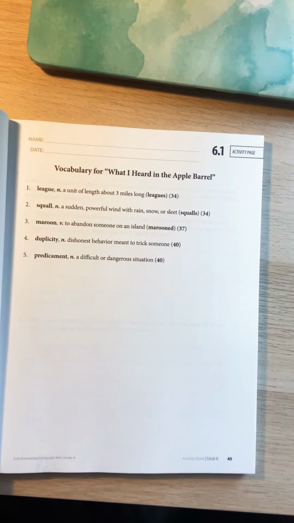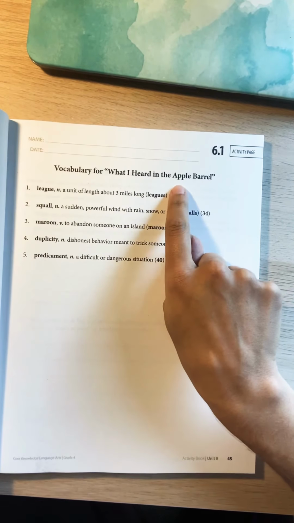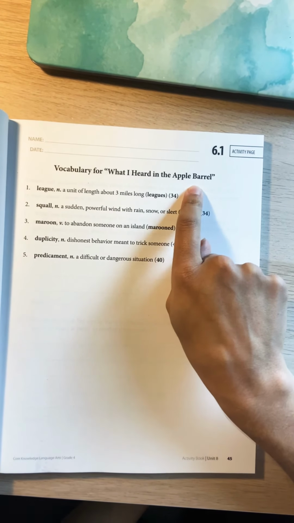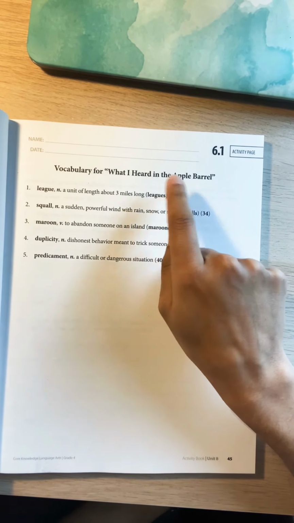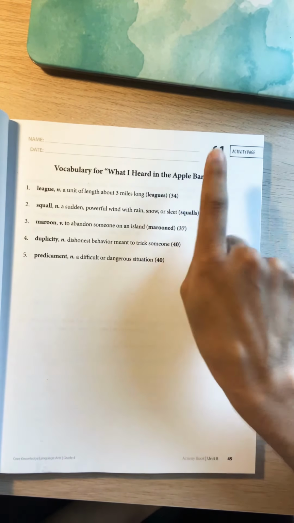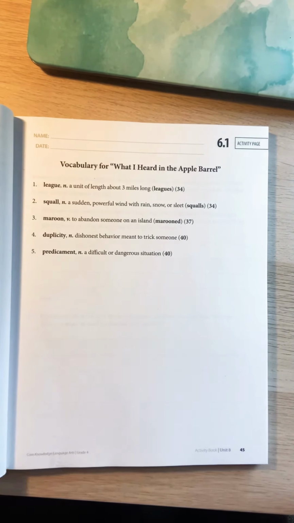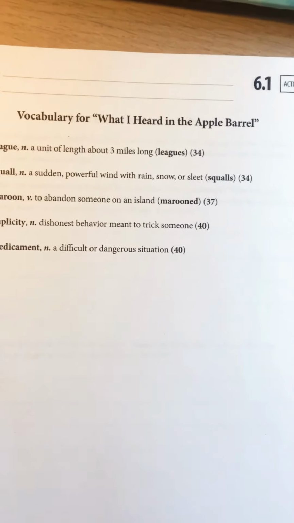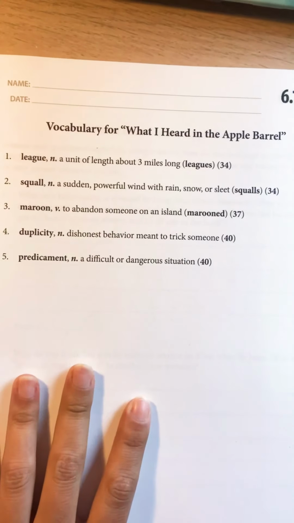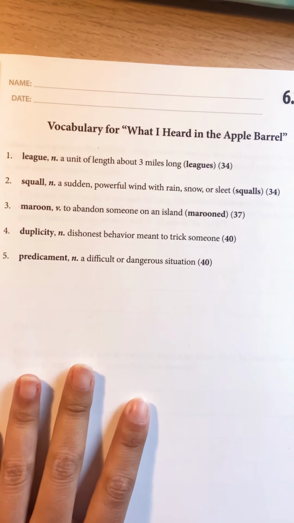Alright, so our chapter is called What I Heard in the Apple Barrel, which is really funny. They're not very creative about their chapter names. And that'll make sense after we read it. But there's only 5 vocab words, so that's nice. I'm gonna zoom in a little bit. Okay, so hopefully by now you're on page 45. Let's go over these vocab words.